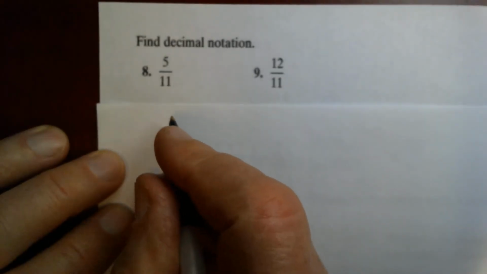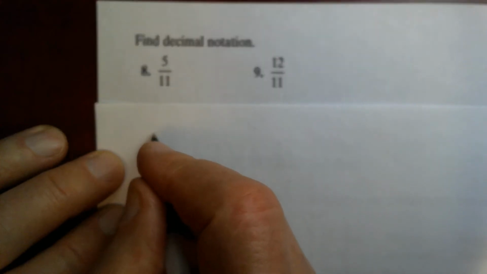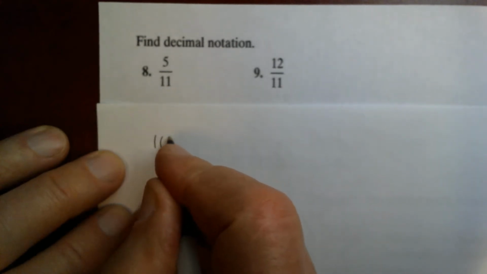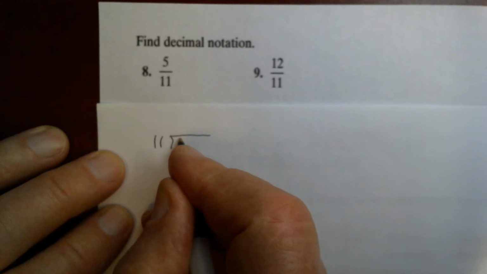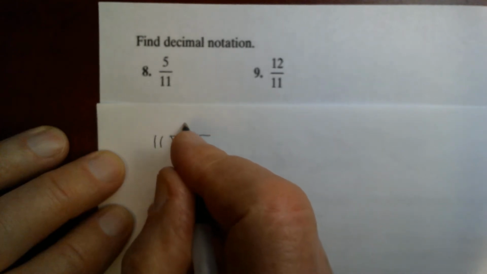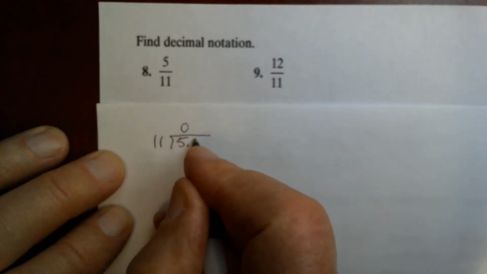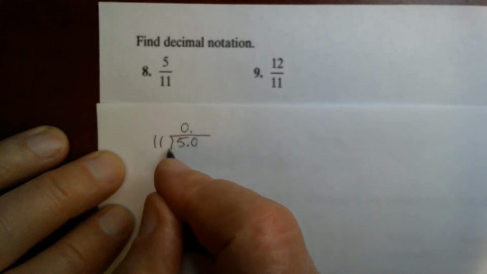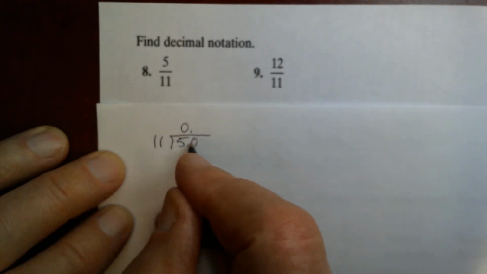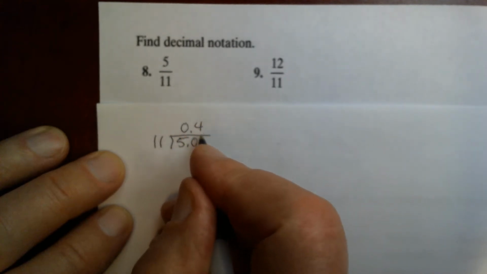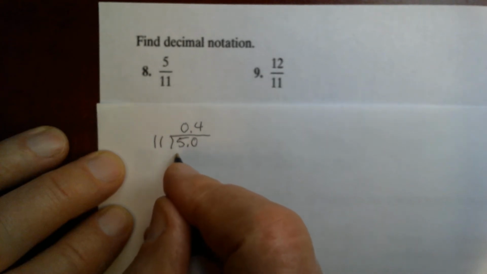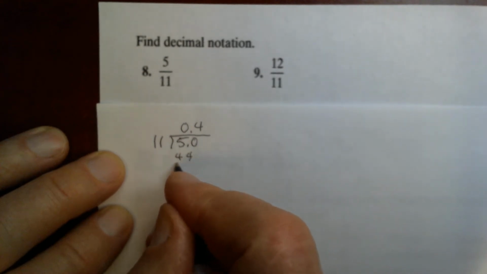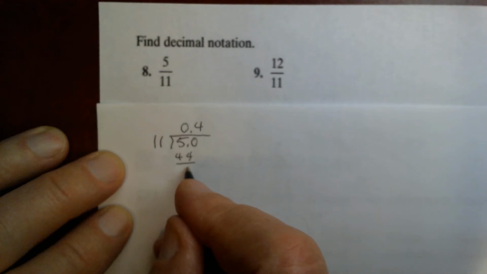Exercise number 8 is very similar. We divide 11 into 5. So when we divide 11 into 5, it's first of all 0. And then 50, 11 goes into 50 4 times. So that's 44. And then the difference would be 6.